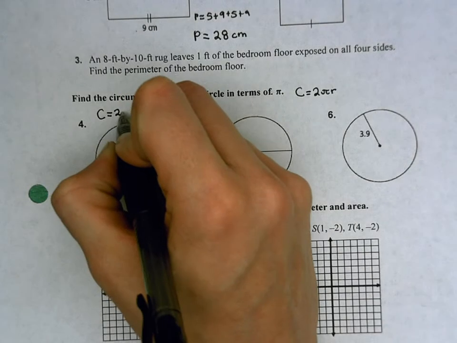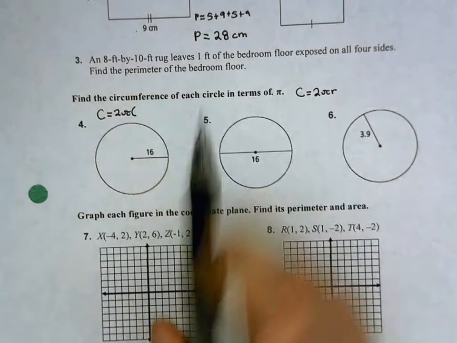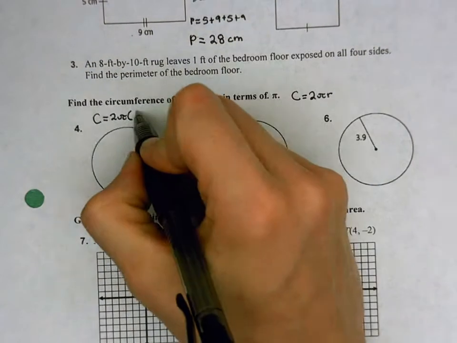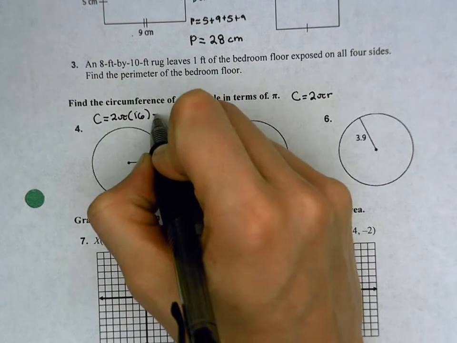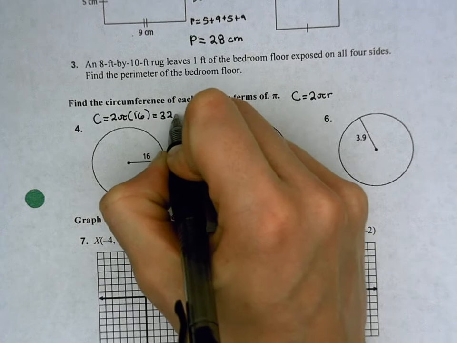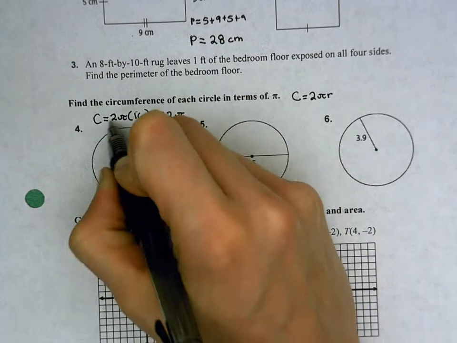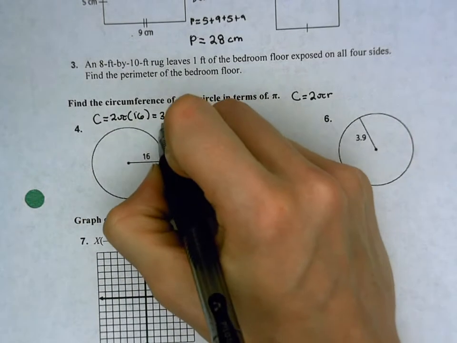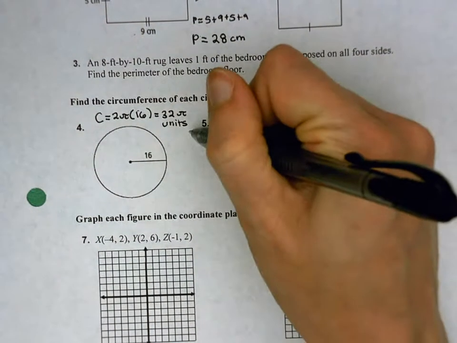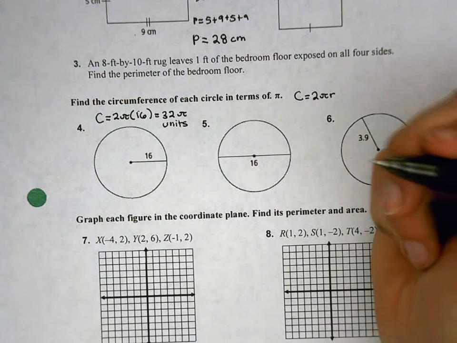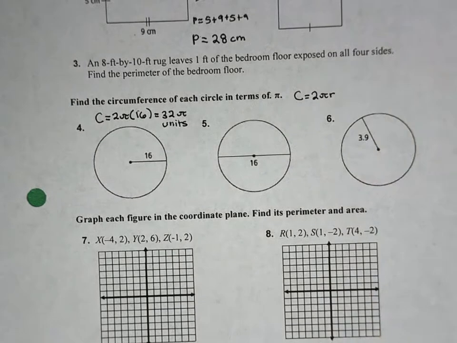Okay, and so we'll demonstrate that with number 4 here. Circumference equals 2 pi, and my r, the halfway across, is 16. And so my circumference, 2 times 16, is 32 pi. 2 times 16 is 32. And since I'm not given units, I'll go ahead and express this as 32 pi units. And that's how you find circumference of a circle.